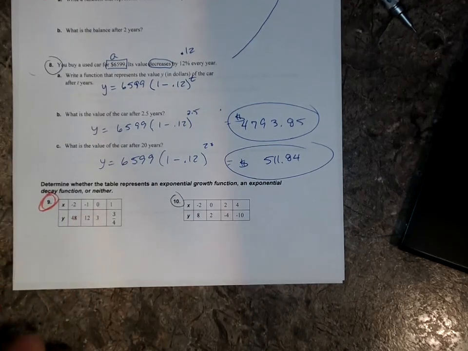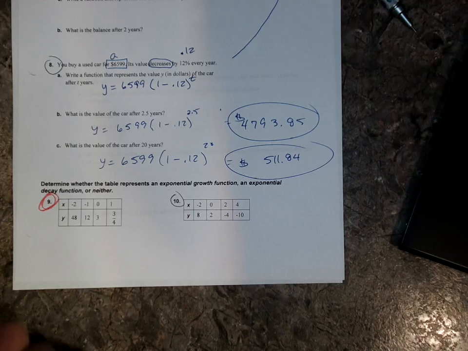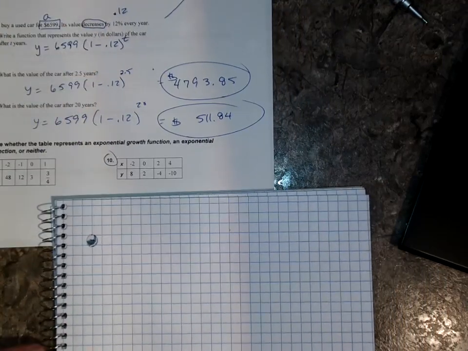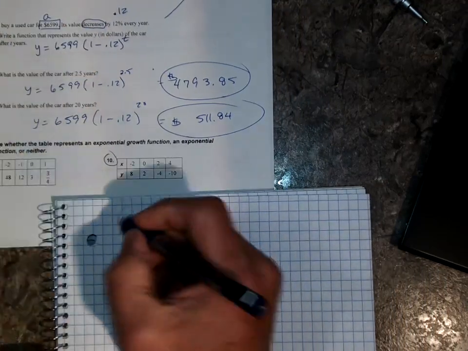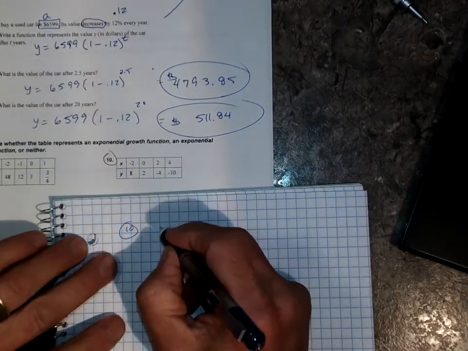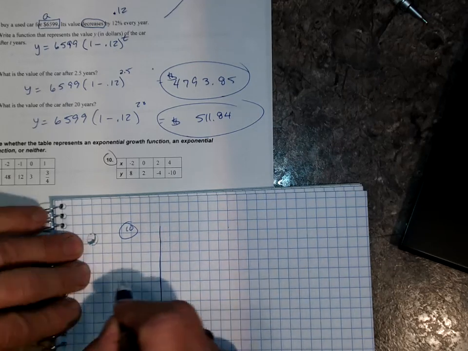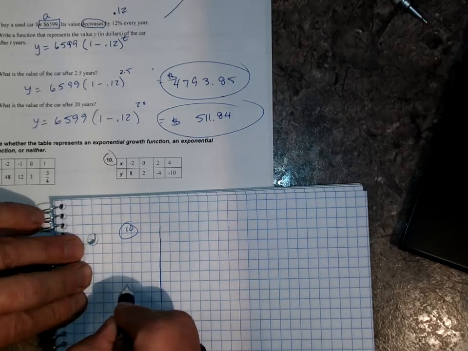Now, 9 and 10. I'm going to let you do 9. It is exponential. I'll let you take a look and see why. You can see if you graph it. For 10, if I just do a real quick graph of it, that always tells me, because I can look at the shape. I think this is the best way to do it. You can guess. Some kids guess. I like to do a graph because I think a graph really tells me what's going on.